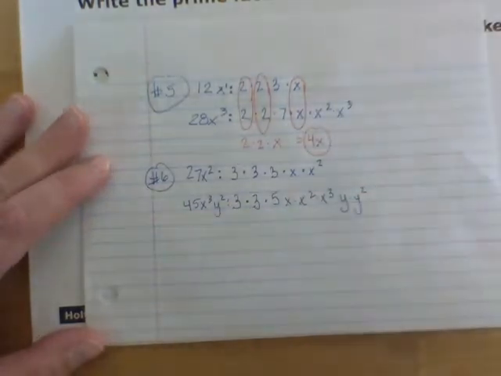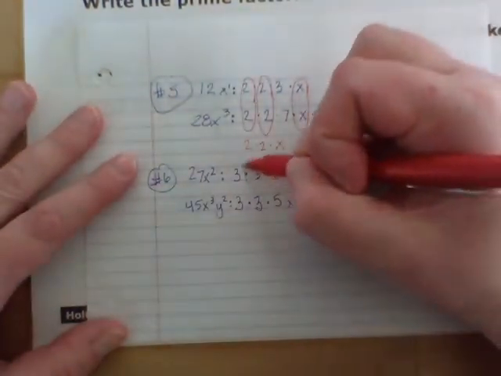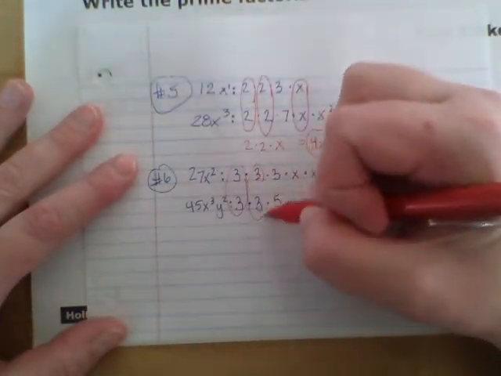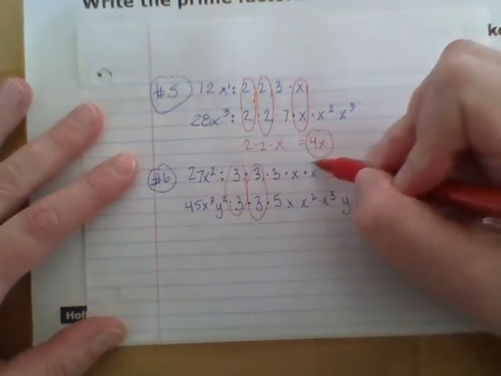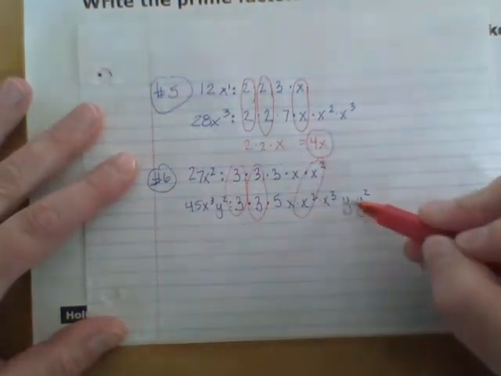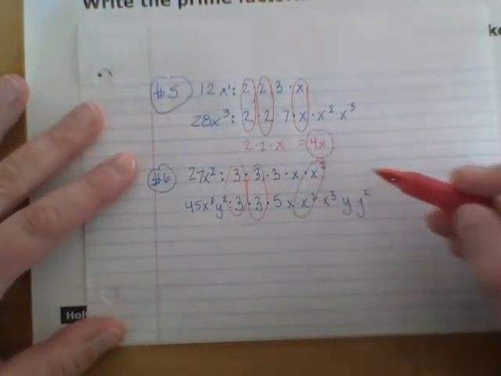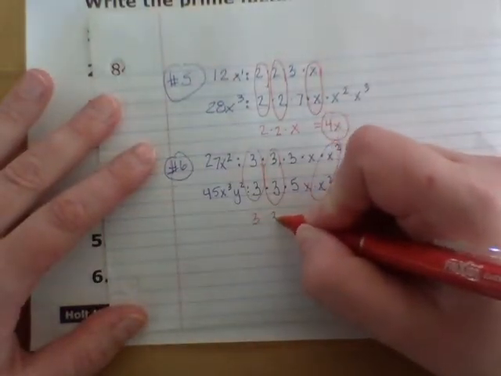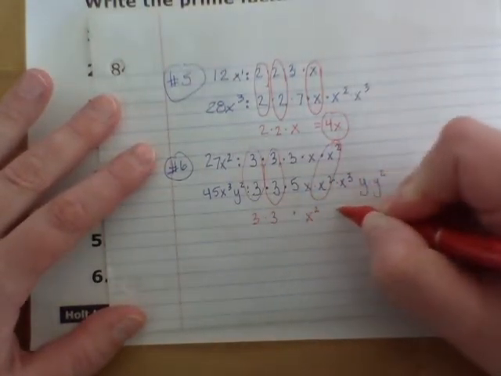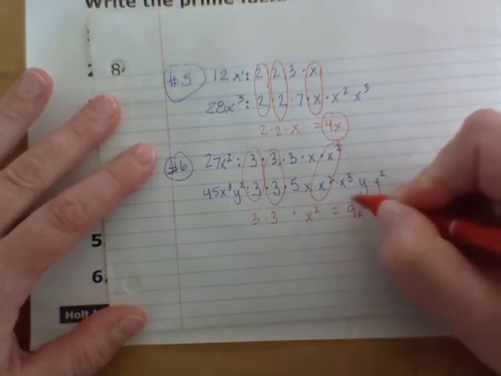So looking at all the pieces that you can pair up, we can pair up a set of 3's, no other numbers. The highest x's are x squared, and then it turns out that y's don't match with anything up here. So the GCF is going to be 3 times 3 times x squared. So 9x squared.